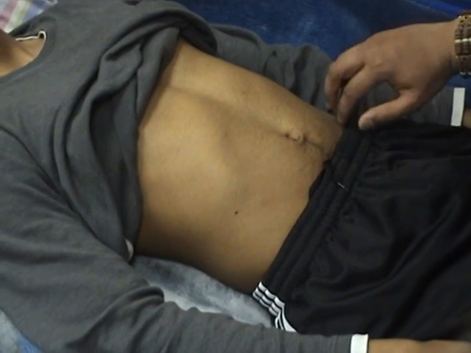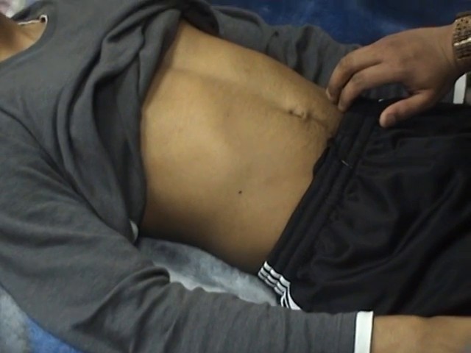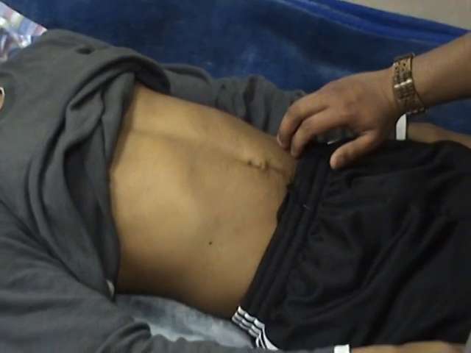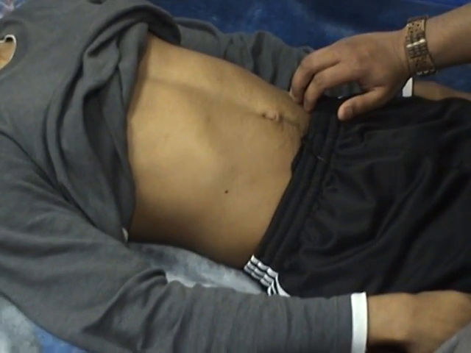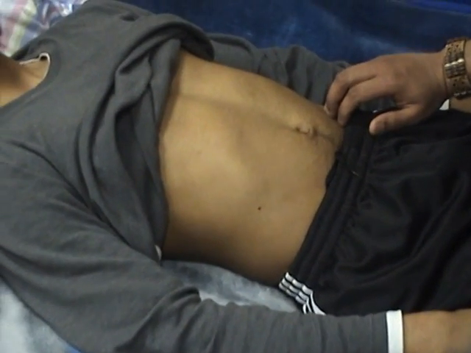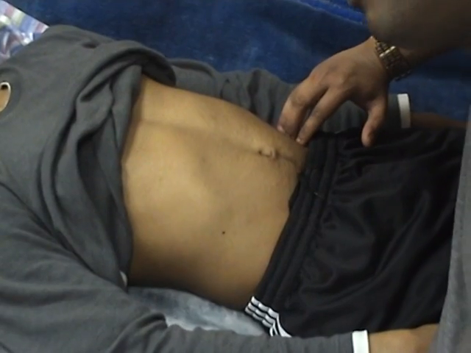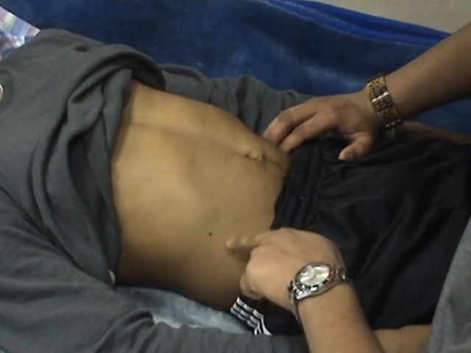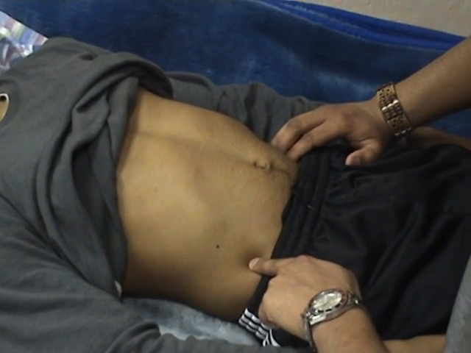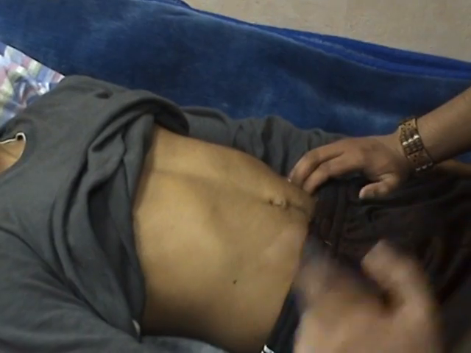Here, this side. In which pathology? Inflammation or something. Also appendicitis. Why? When you apply pressure here, the patient feels pain over the right iliac fossa. That's called Rovsing's sign. It's used in appendicitis.